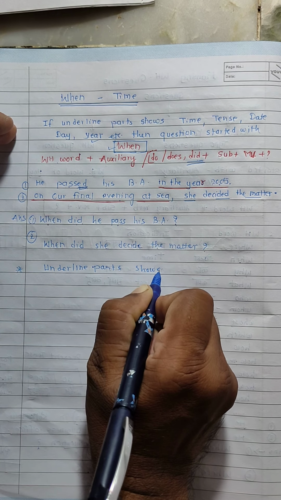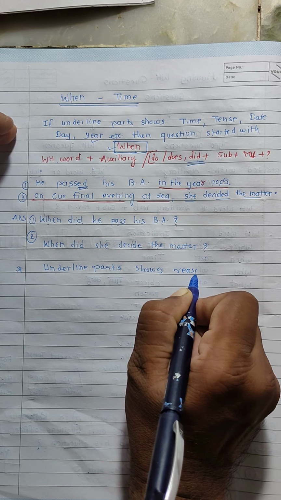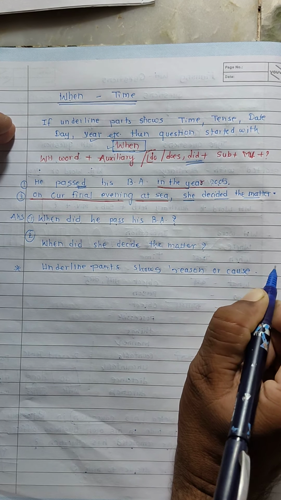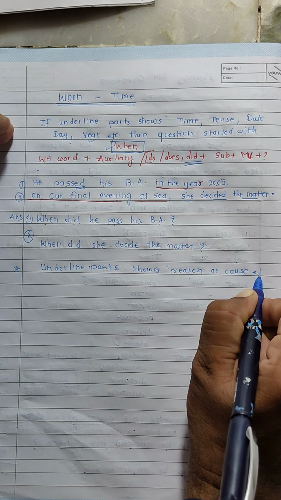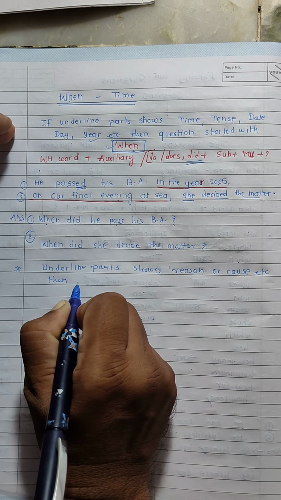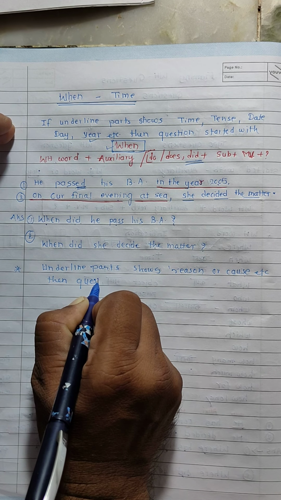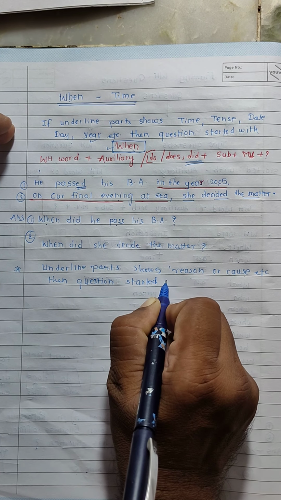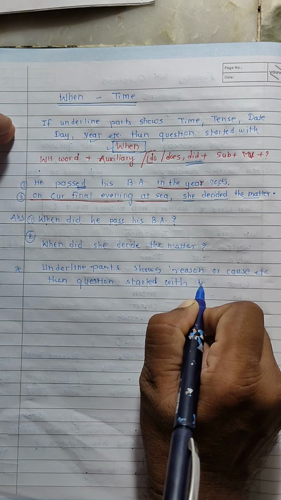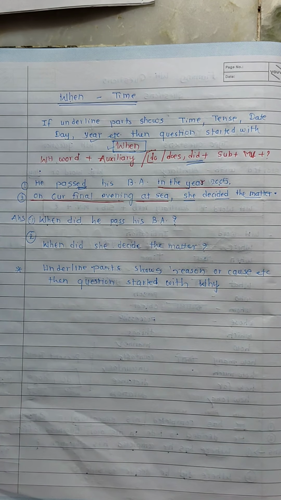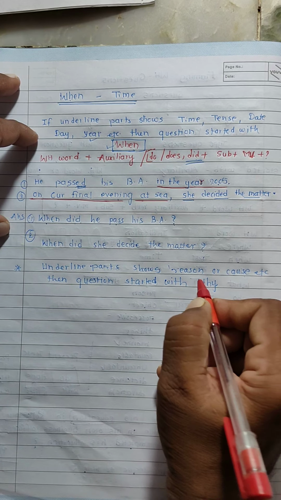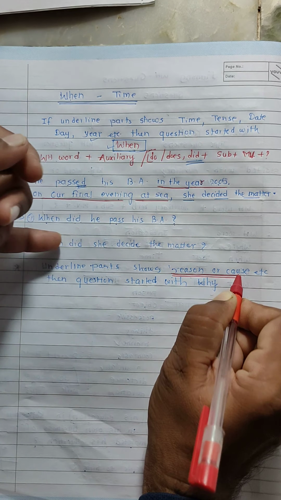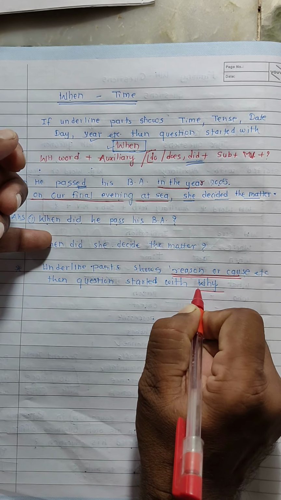Next, if the underlined part shows reason or cause, then the question is started with why. So here the underlined part is a reason or cause, and the question started with why.